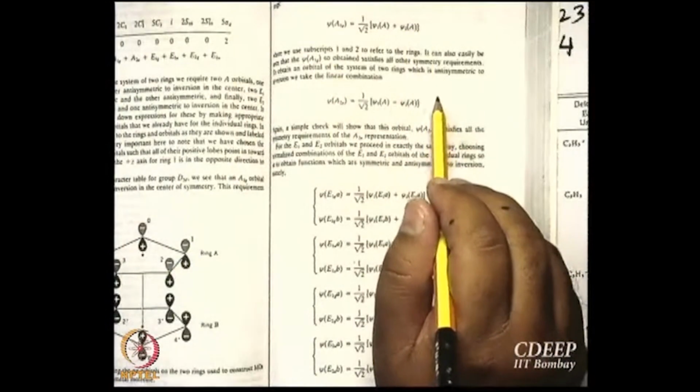The linear combination on the top ring whose symmetry is A. When I combine it with the same linear combination of the bottom ring, when the plus slopes point inwards, that is plus, then I get the linear combination that is symmetric with respect to inversion, and when it is like this, minus, then I get the linear combination that is antisymmetric with respect to inversion. Make sense? We are going back to what we had discussed a little earlier. Do you understand these two?